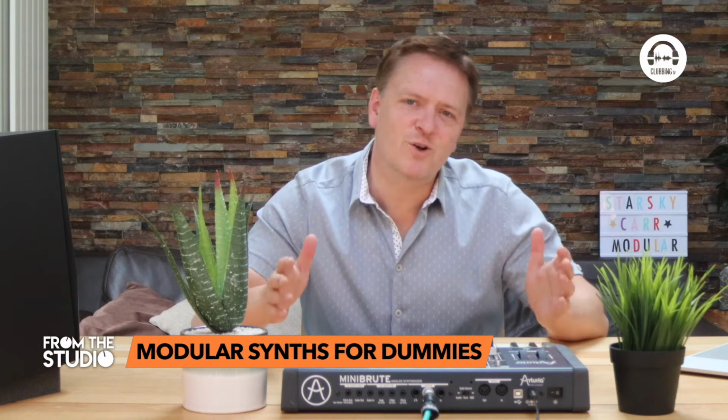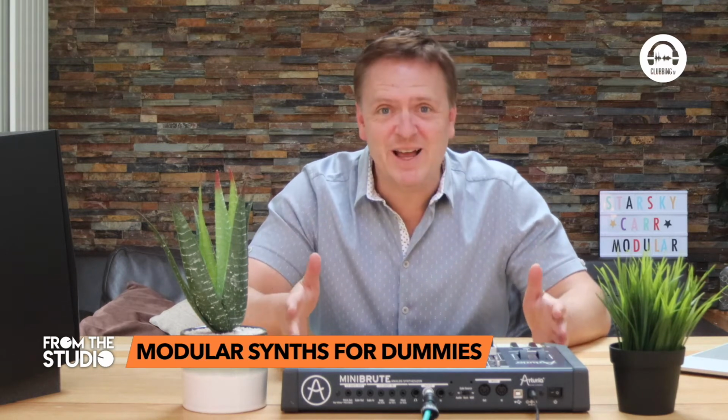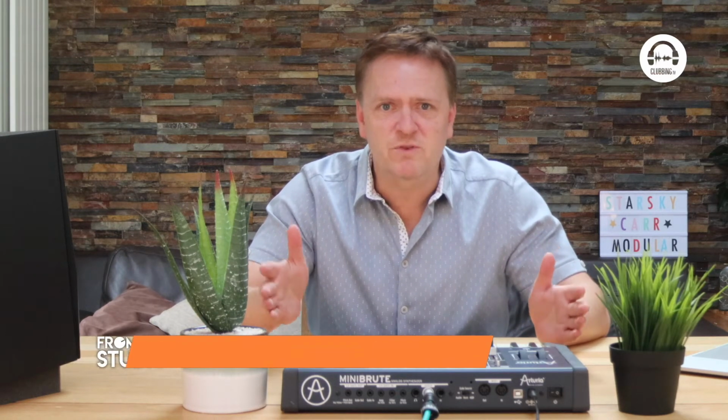And no, I've not completely lost the plot. I do realise this isn't a modular synth, but I've got it out to explain the basics. So here we have the Arturia Minibrute. It's a standard synth, and as with every other synth, it's made of a number of basic building blocks, each of which affects the sounds in different ways.